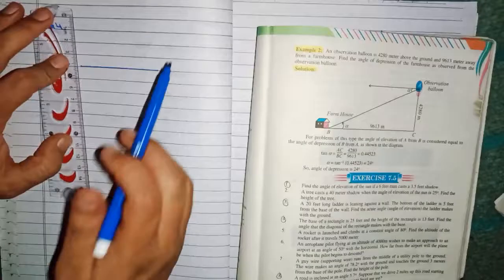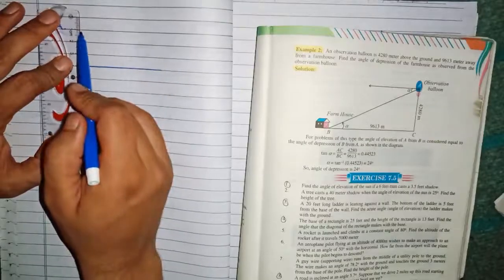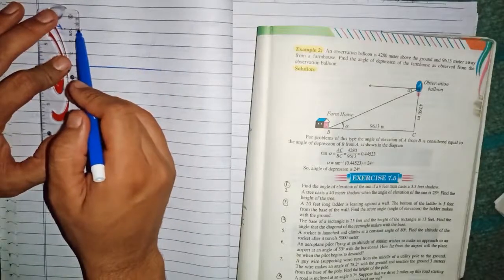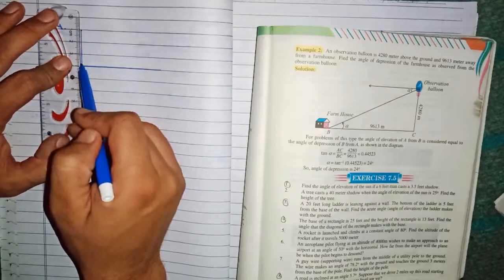A rectangle is a quadrilateral having 4 sides in which a pair of sides is parallel and equal.